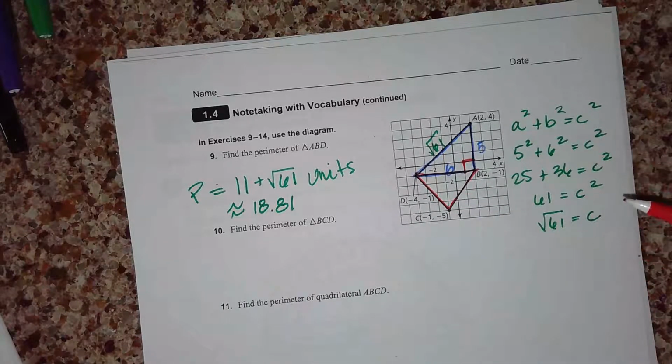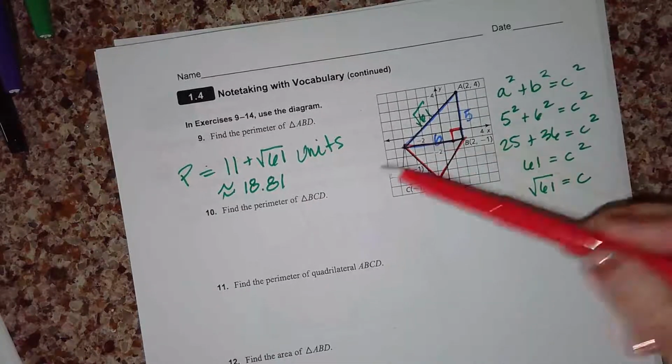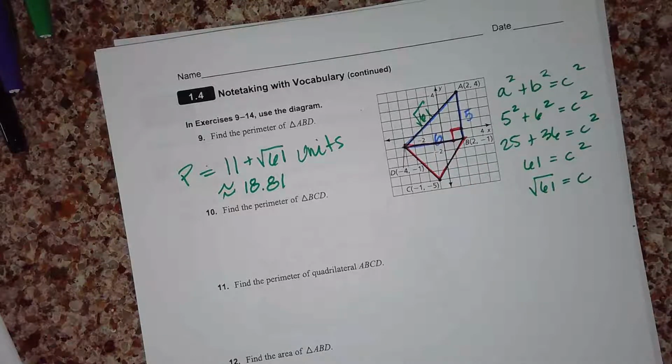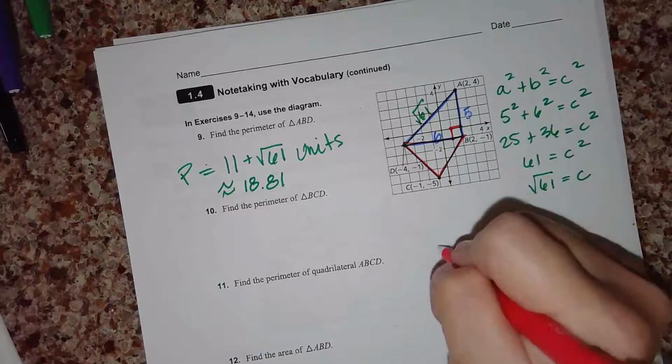So what I'm going to do is use the distance formula this time, because it's not a right triangle. Notice that I don't have a horizontal length, and I don't have a vertical length. So I can't use the Pythagorean theorem unless I did a little bit more work here, so I'm just going to use the distance formula.